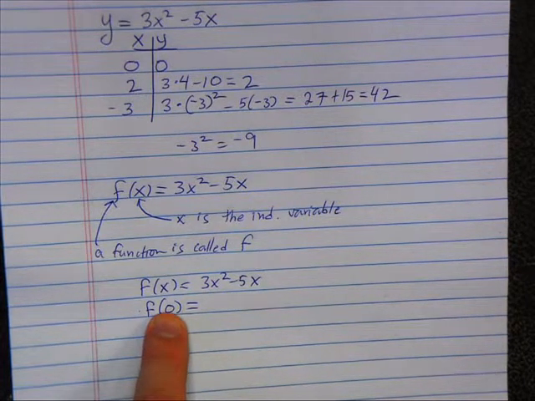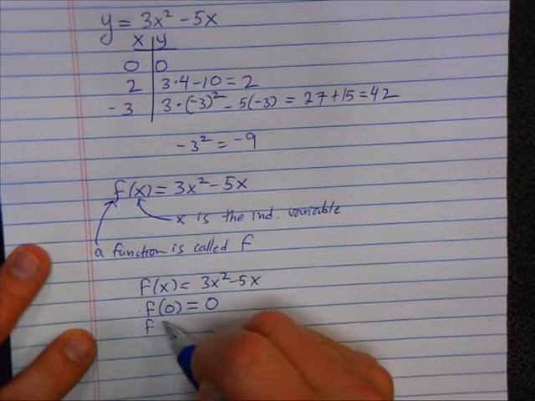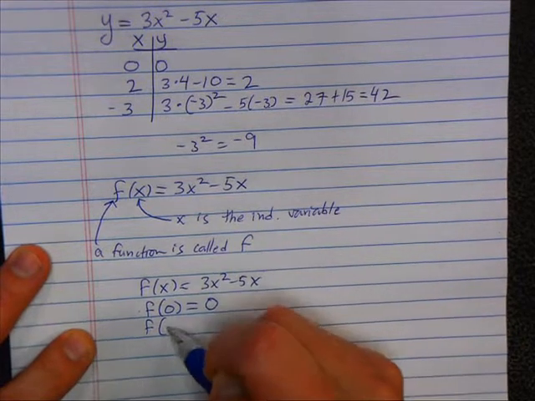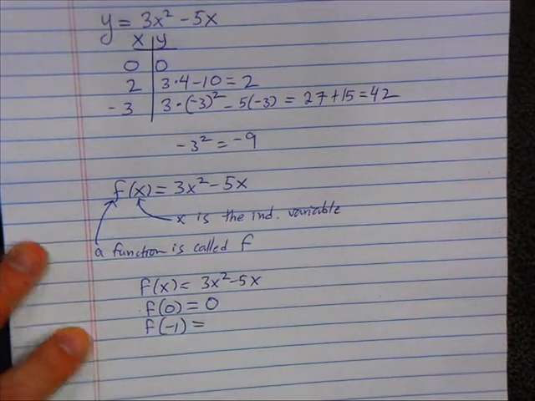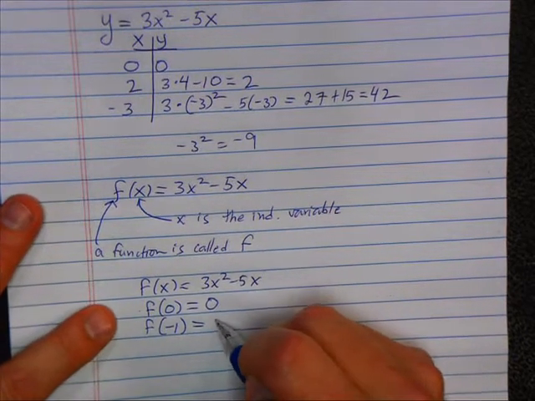What's f(-1)? What does that symbol mean to do? It means wherever you see an x, don't write x anymore, write -1. So you're going to have 3 times, and again, I'm plugging in a negative number. Whenever you plug in a negative number, it's very useful if you put it in parentheses.